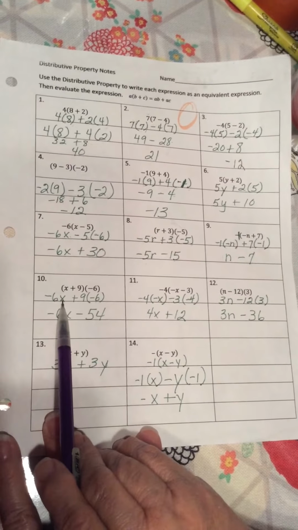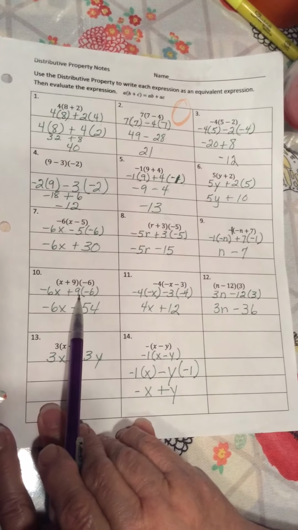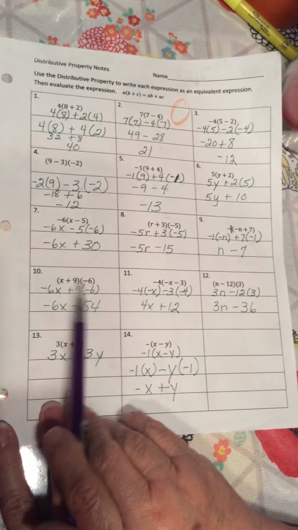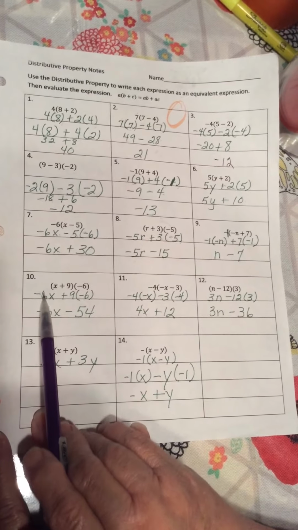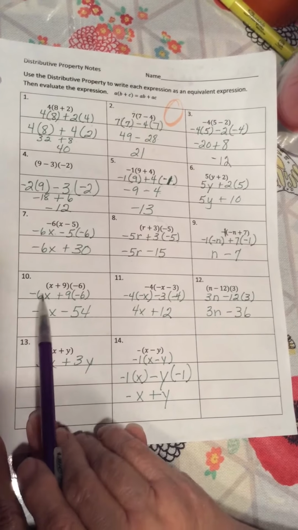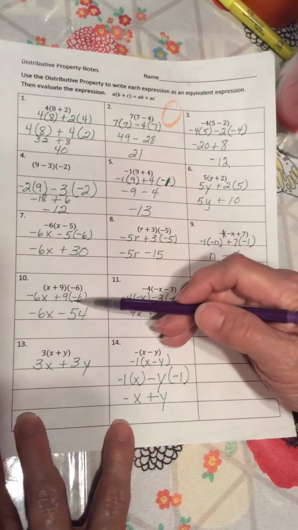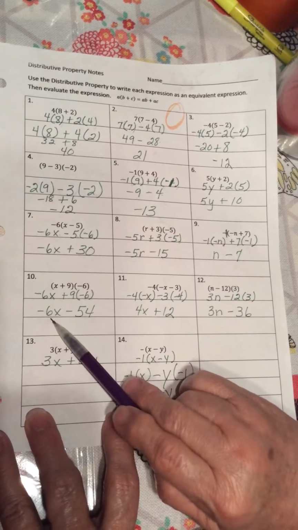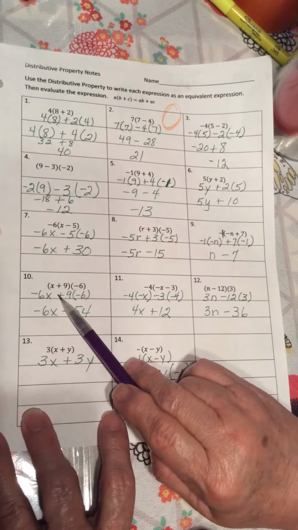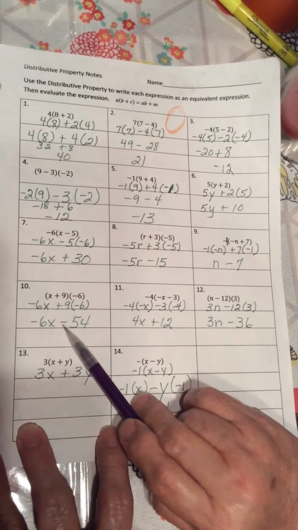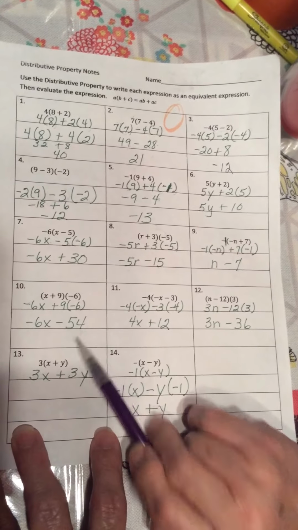Notice again I put down the x plus 9 first. I'm going to multiply everything inside of this by negative 6. I put my negative 6 out here in front of the x. That's okay without a multiplication sign. And I multiply the 9 by negative 6. I get a negative 6x. I'm taking a positive 9 times a negative 6. That gives me negative 54.